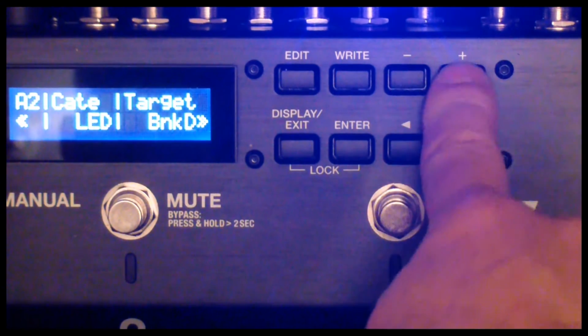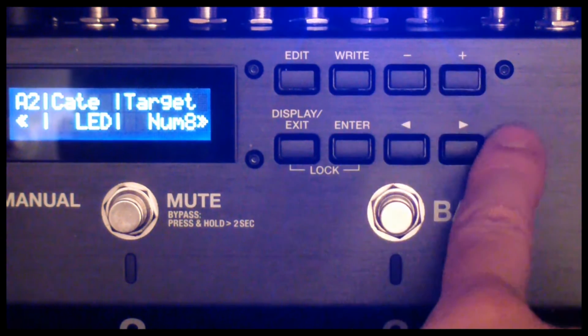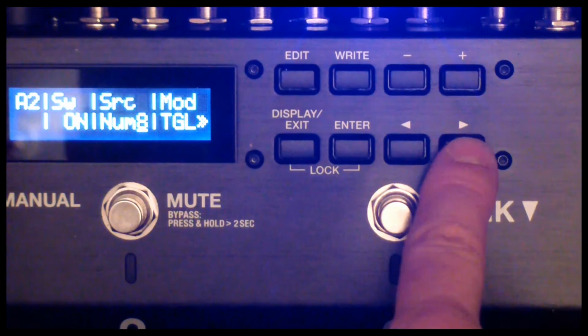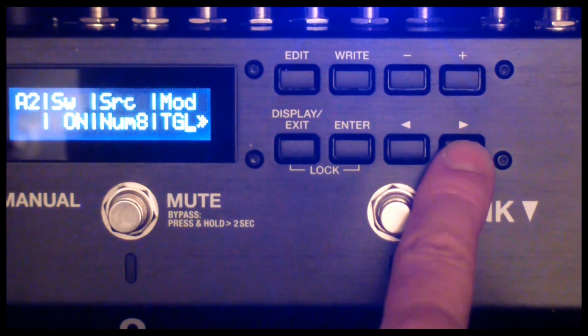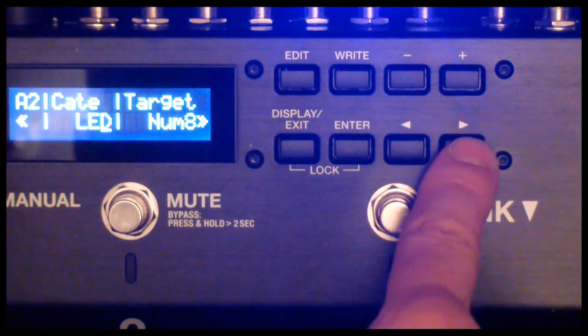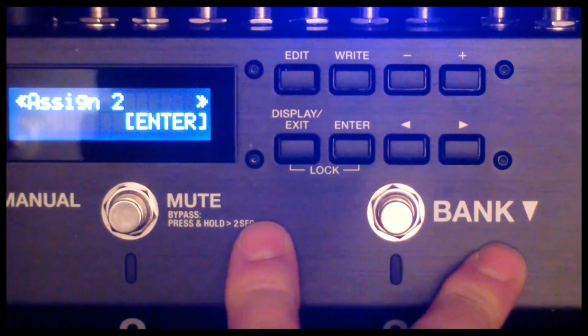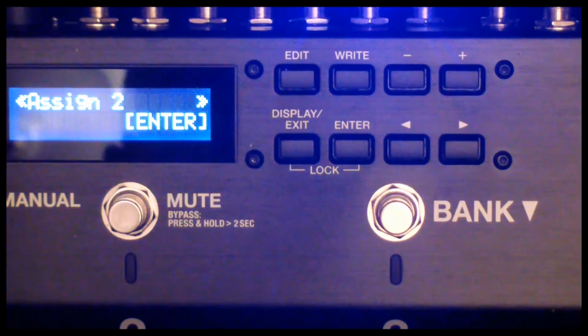The target is going to be the number 8 LED. So what we've got now is the switch is active, it's switch number 8, it toggles, it's the LED in number 8. With those two things assigned, anytime I'm in that loop, number 8's off, and I can go between my number 1 input and my number 2 input.